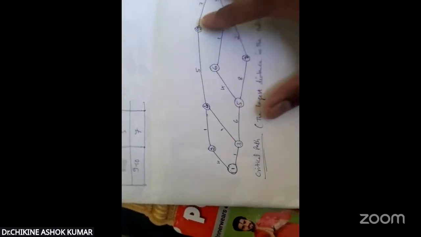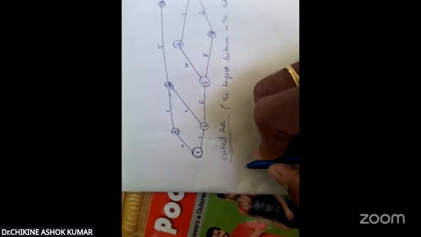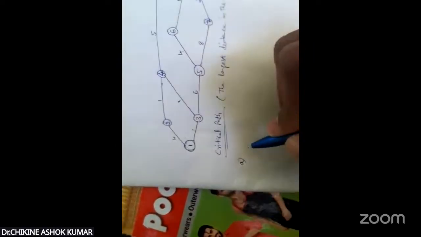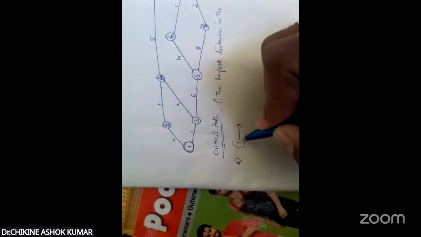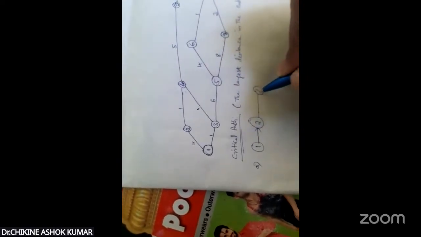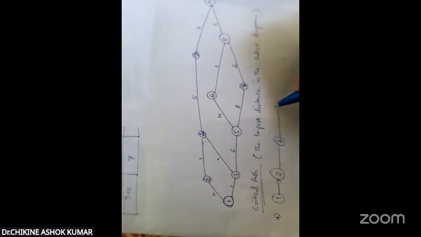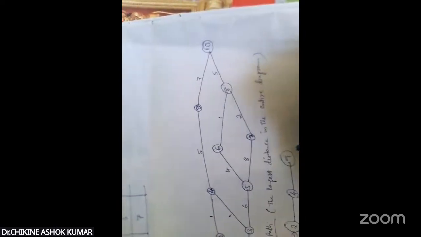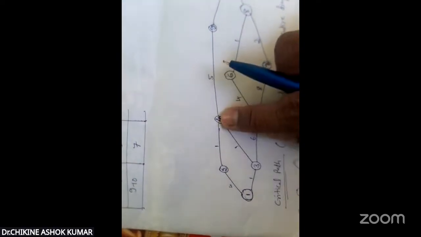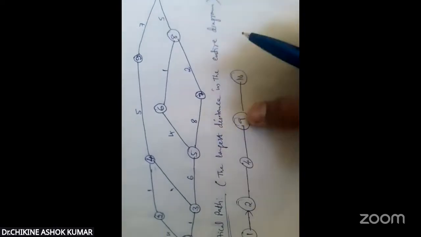So here, first 1 to 2. I am writing all the combination routes here. 1 to 2, next 2 to 4, next 4 to 9, next 9 to 10. So the route is 1 to 2, 2 to 4, 4 to 9, 9 to 10.